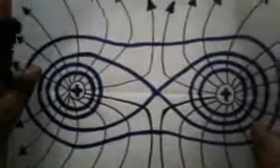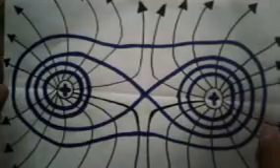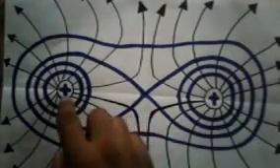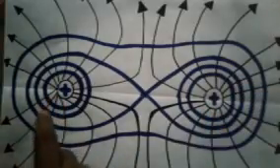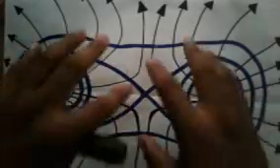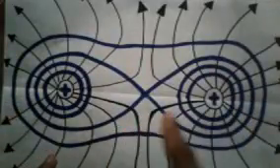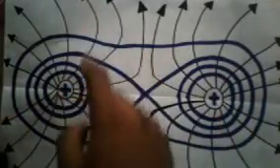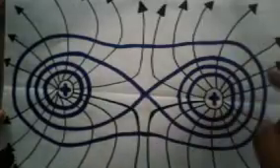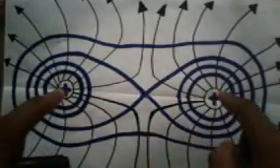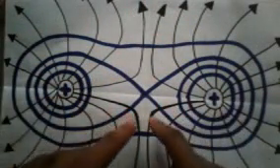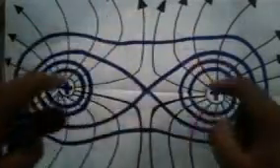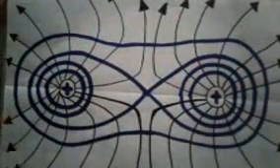For the third illustration, we have two equal positive charges. The electric field lines move away from the charges, but they never intersect or touch each other.